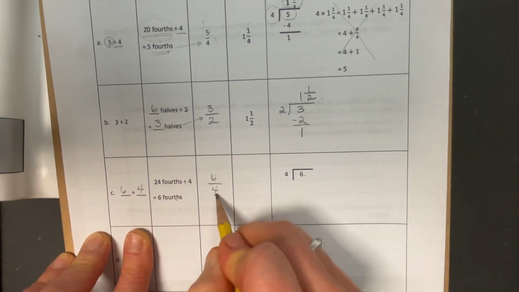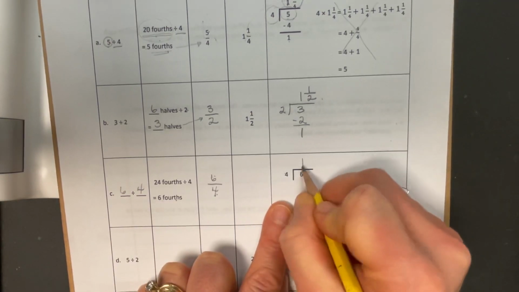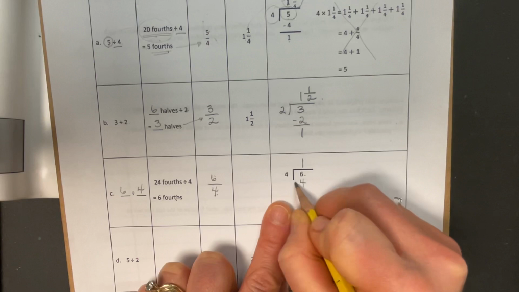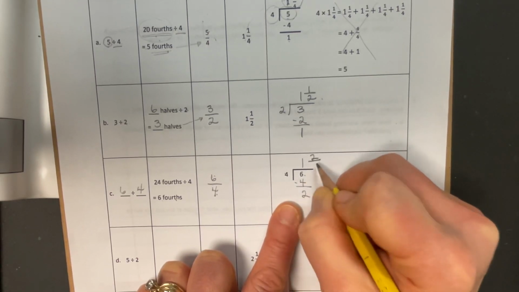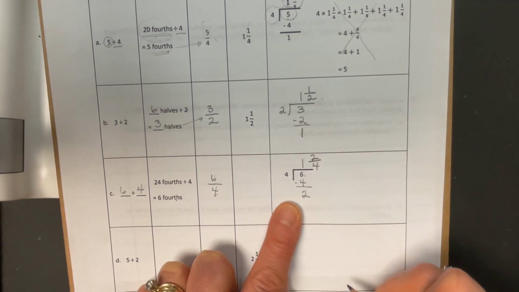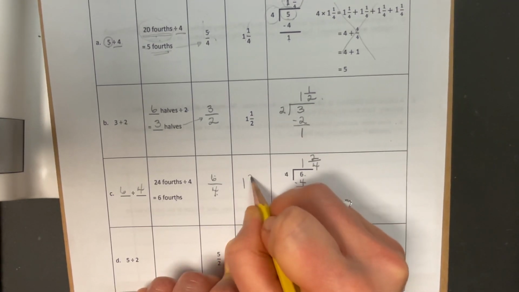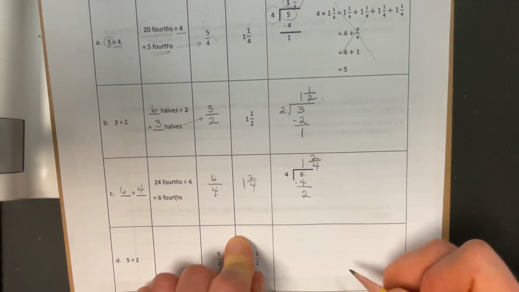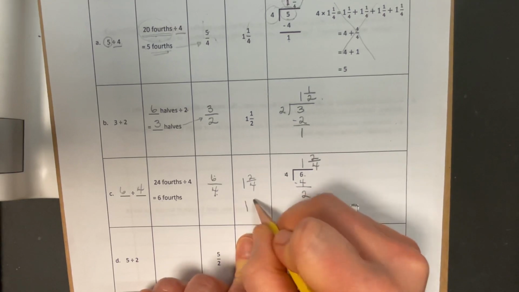So this all matches. Now 4 goes into 6 one time. 1 times 4 is 4. I have 2 left over. And remember, my denominator was fourths. 1 and 2 fourths is my mixed number. And remember, 2 fourths, I could have written a half, 1 1/2. You can write it either way.